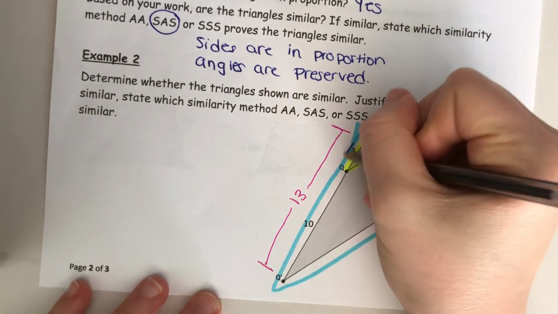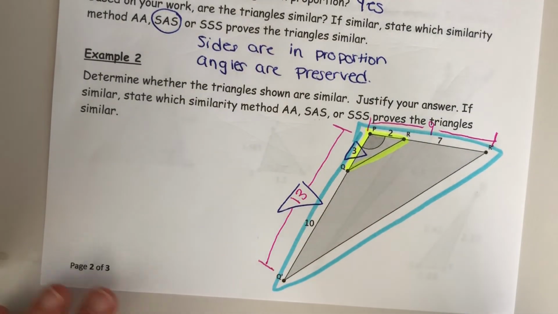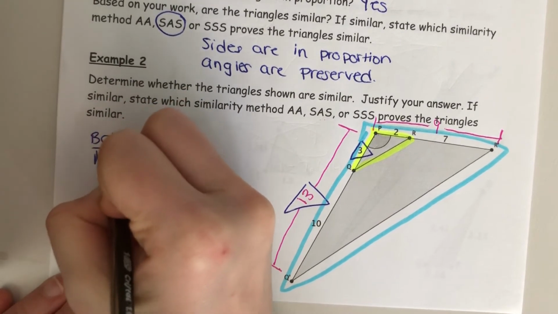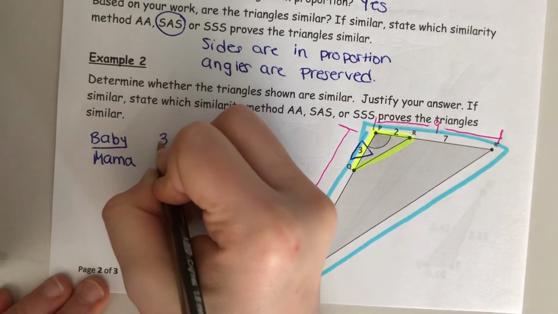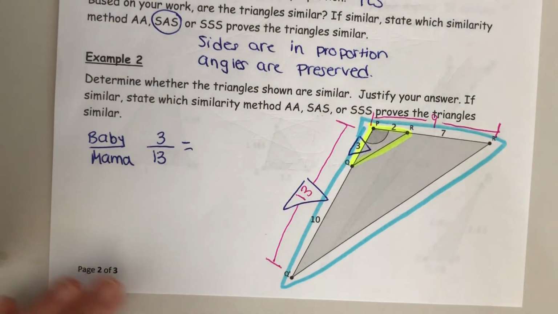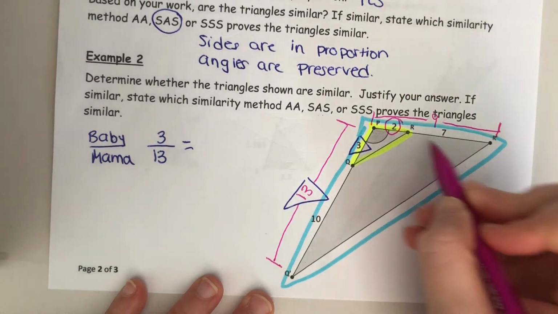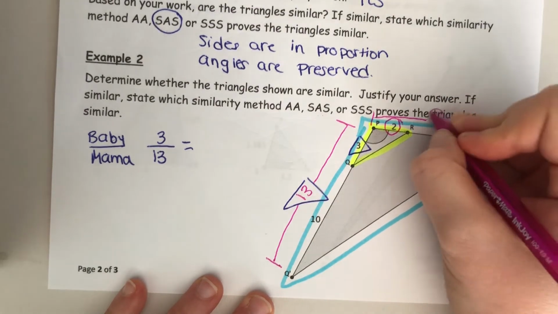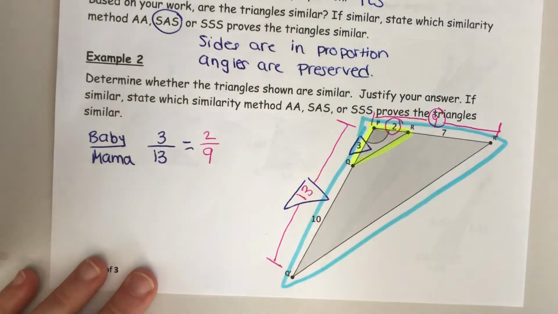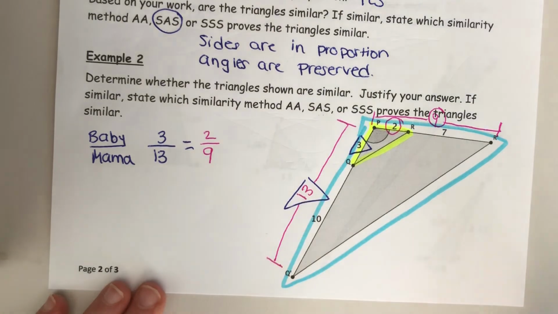So we have 3 in my baby triangle corresponds with 13 in my mama triangle. So we're going to do baby to mama again. So we said 3 corresponds with 13. And then we know that 2 in my baby triangle corresponds to this side in my mama triangle, which is 9, what we figured out when we added. So we're going to say 2 to 9. So I did baby to mama, baby to mama. I stayed consistent. That's key here.